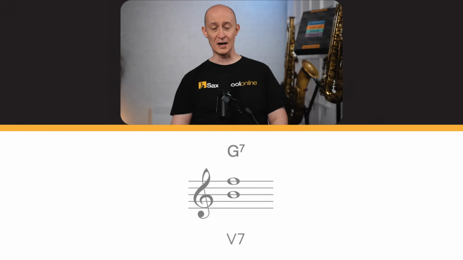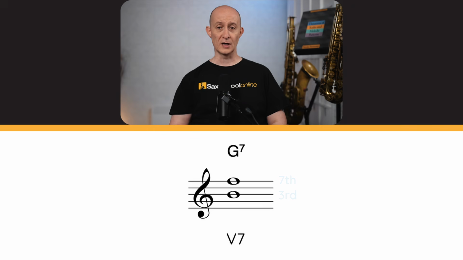So apart from replacing one strong root movement with another strong root movement, what's actually going on in the harmony here, and why does it still work from a harmonic point of view? First of all, we need to understand a basic dominant chord and its function in resolving to the 1 chord. Everyone will have told you that the important notes in a dominant chord are the 3rd and the 7th.